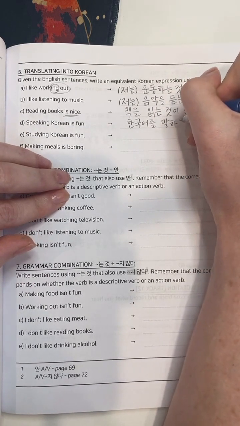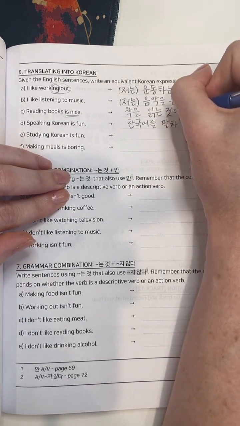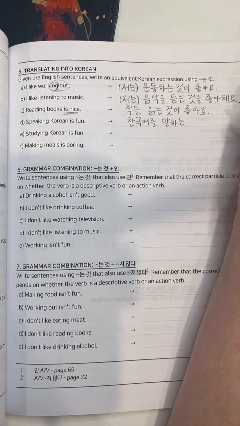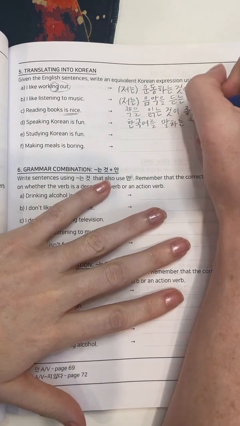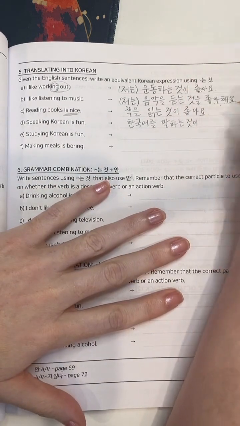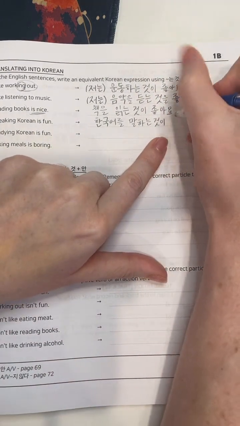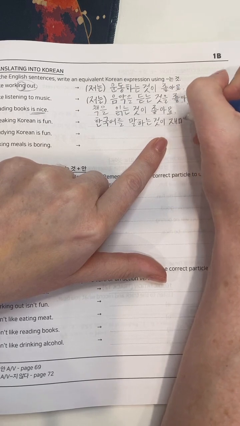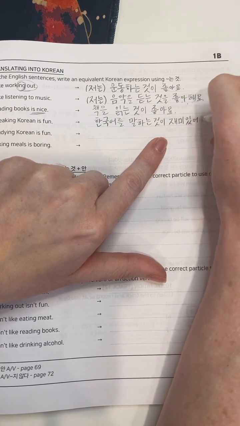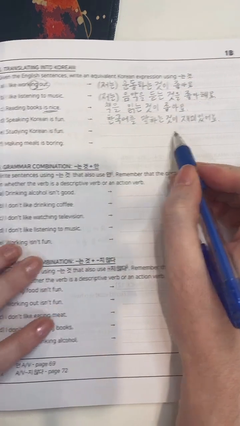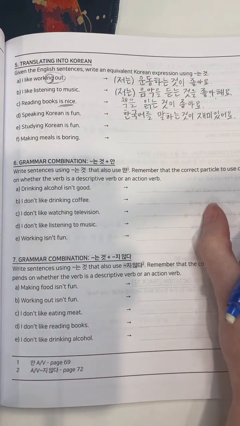You could just say 하다. 한국어를 하는 것이 or 한국어를 말하는 것이 kind of mean the same thing. It's up to you. To be fun is 재미있어요. 한국어를 말하는 것이 재미있어요. Speaking Korean is fun.